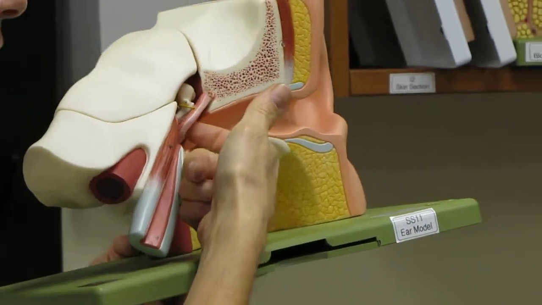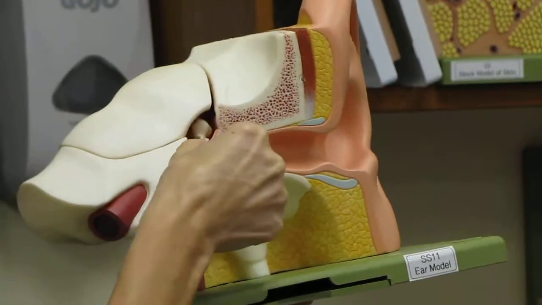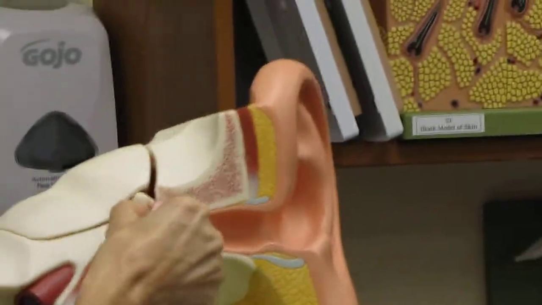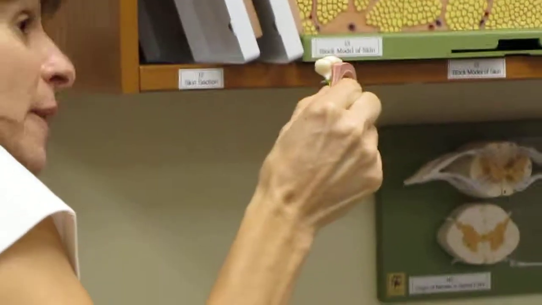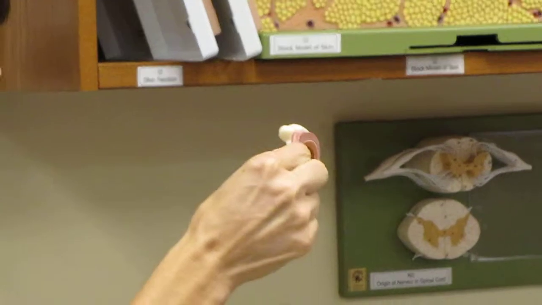Then it's going to hit this structure right here, which we call the tympanic membrane. This is the tympanic membrane. The tympanic membrane then vibrates when the sound waves hit it, just like they're vibrating now as I'm speaking and you're listening.